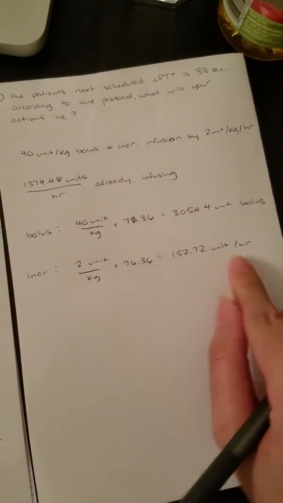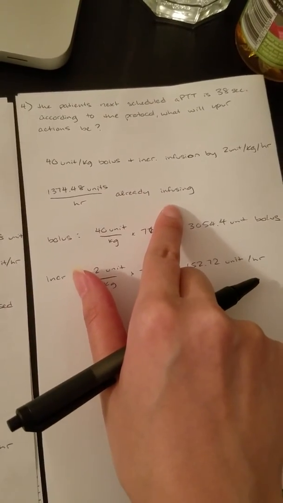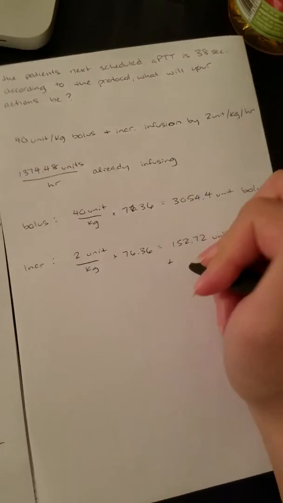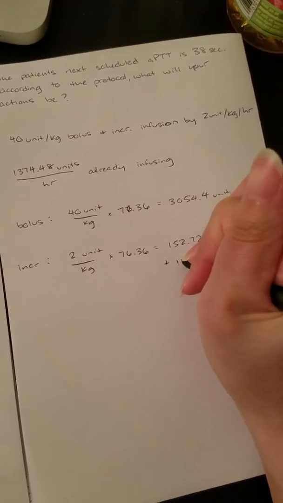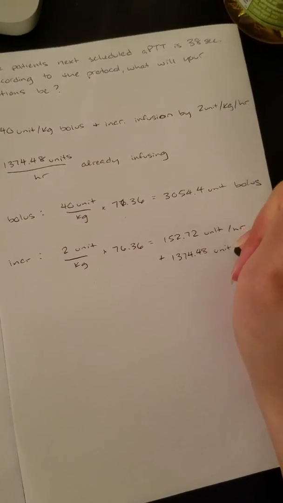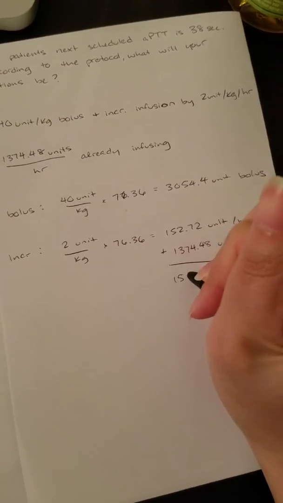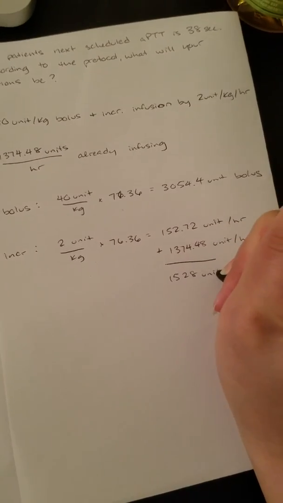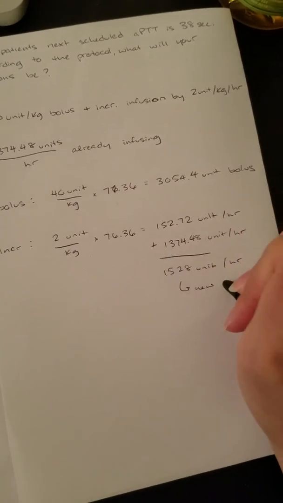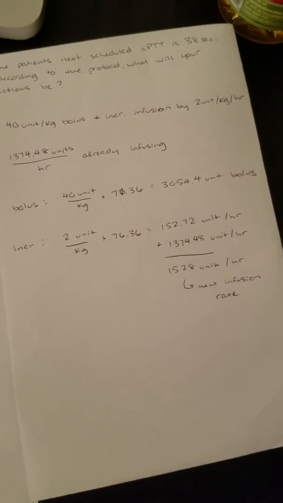Now remember, we said that there's already 1374 units per hour infusing because of your original order. So what you do, you add that to the increase, the adjustment. That would equal like 1528 units per hour. And this is your new infusion rate. That's it.